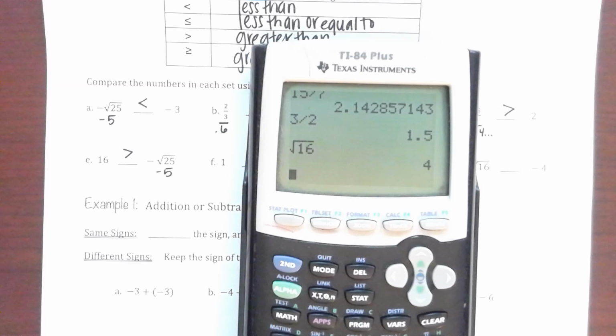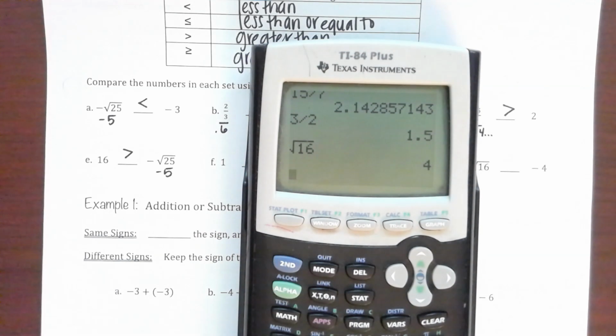Hang on. Let me look. Everybody else, make sure that you type it in. Did everybody else get 4? It's second, x squared, 16. You're okay. I think you hit the square root again and it brought you down to 2 because that's the square root of 4. You got it?